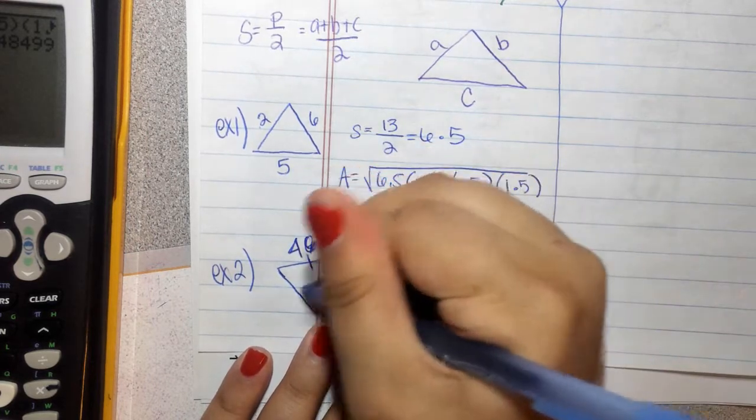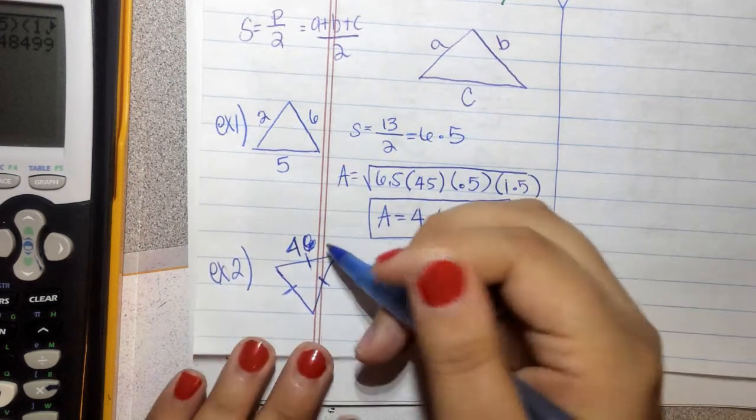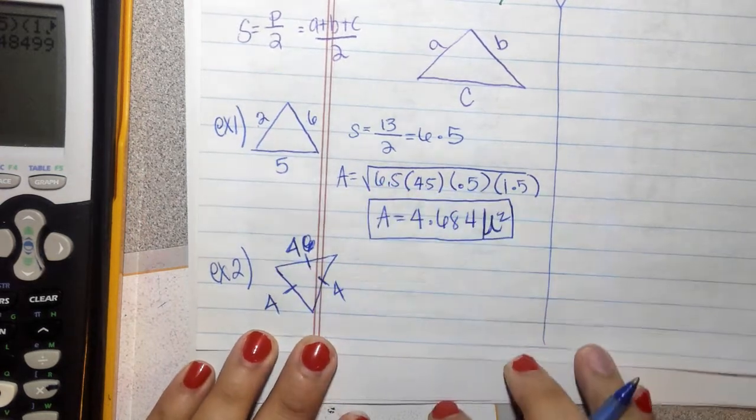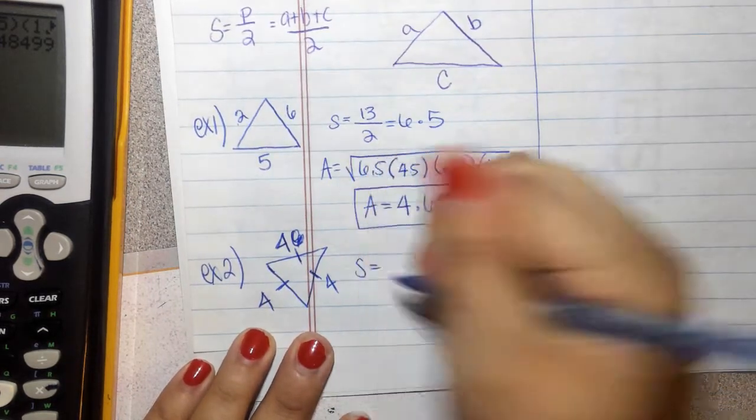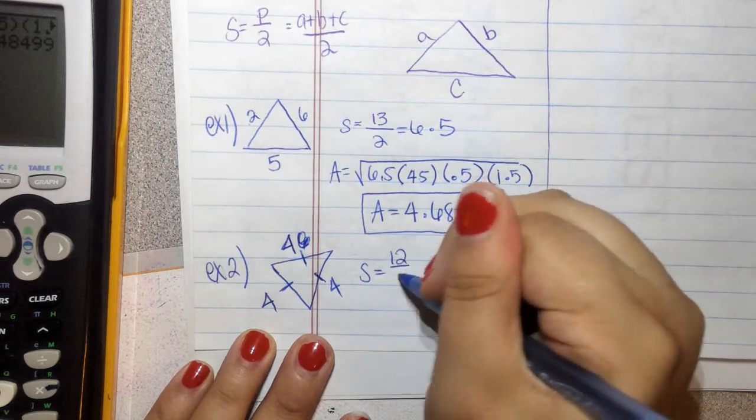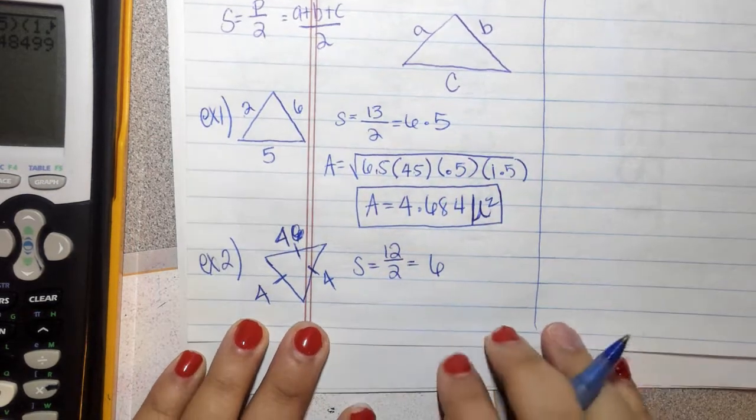And I'm going to tell you this is an equilateral triangle. Well, if I know that's 4, then this is 4 and this is 4. So S, 4 plus 4 plus 4 is 12 divided by 2, which is 6.